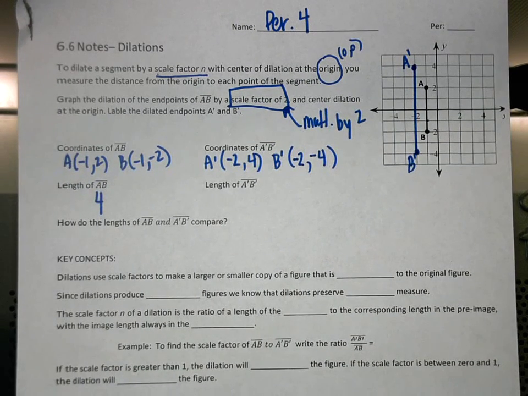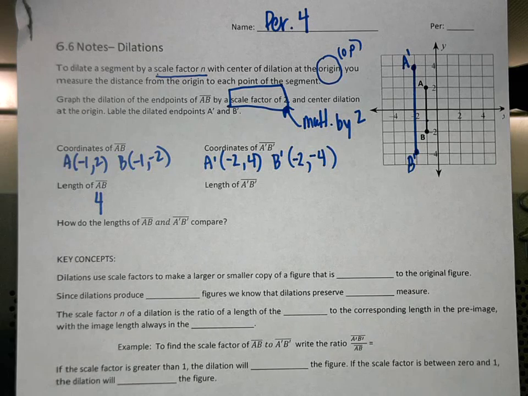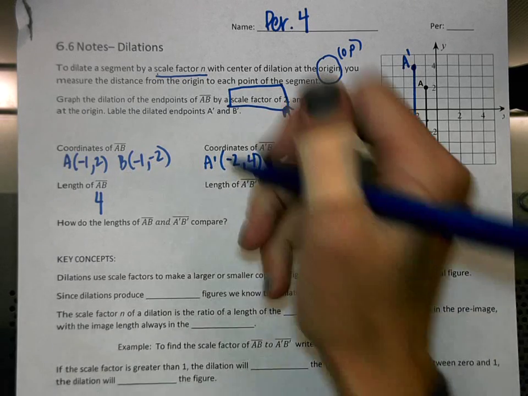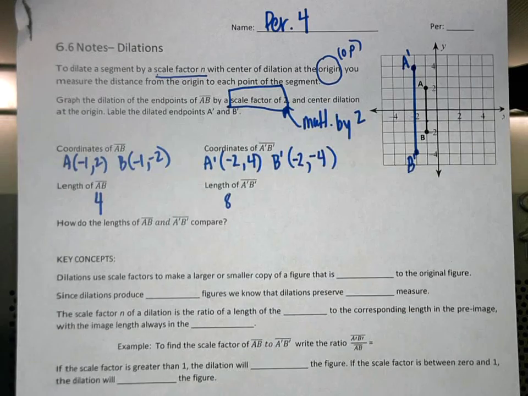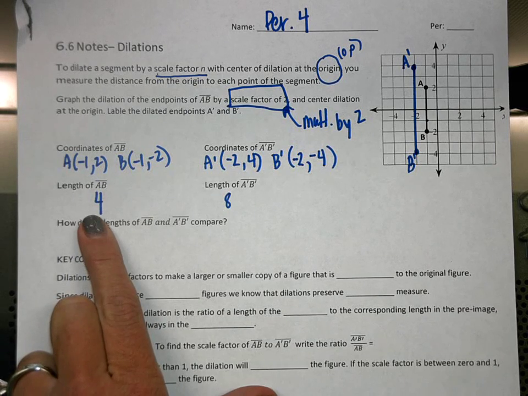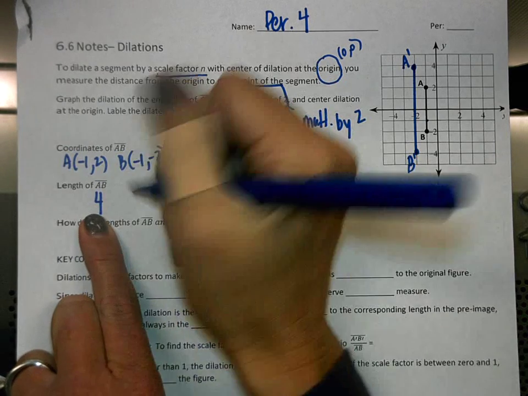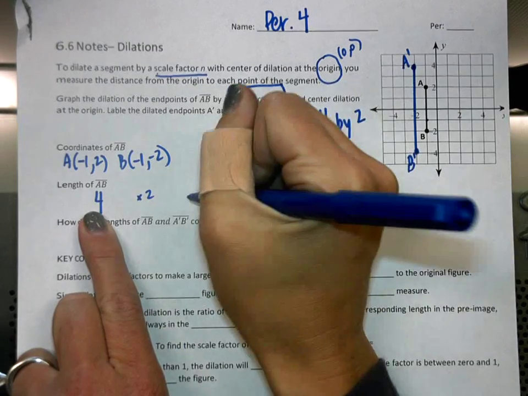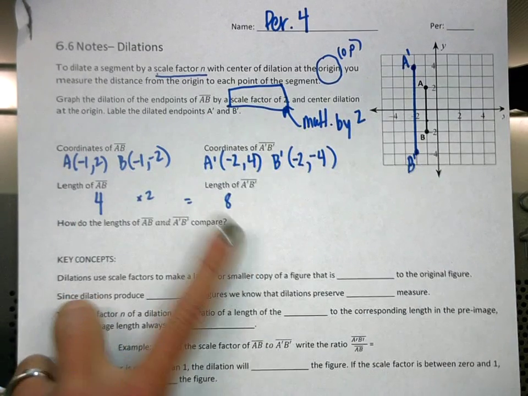If you add that up, what is that length? 8. And so for the lengths, what do we multiply by 2 in order to get the 8?